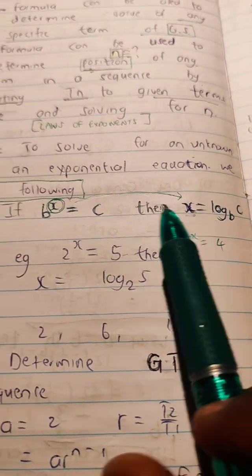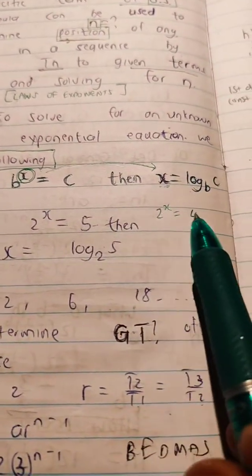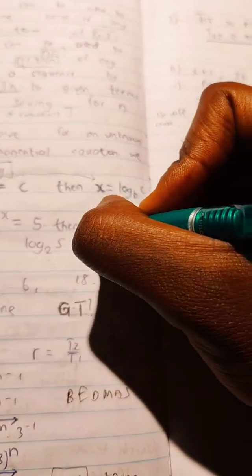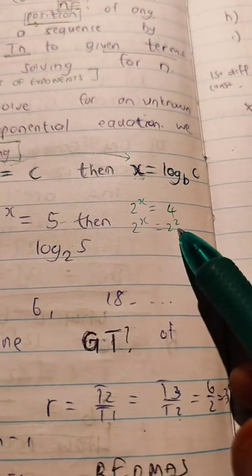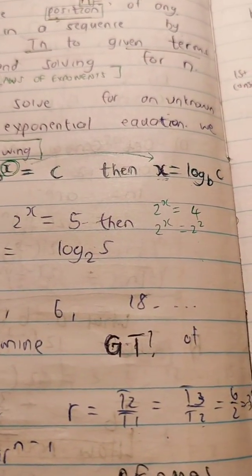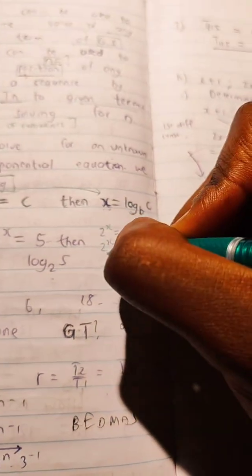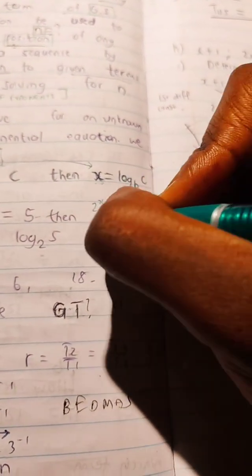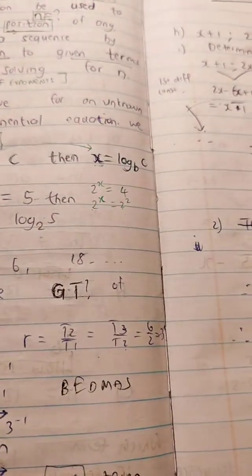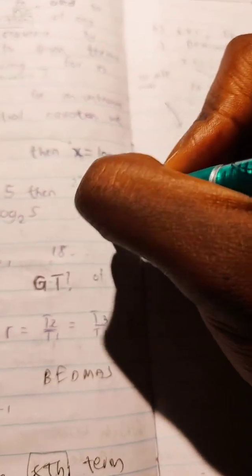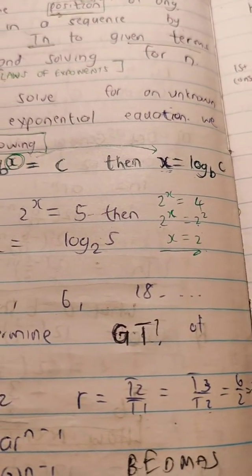You don't even need to use this approach. When the bases are the same, you can take the 4, change it to 2 to the power 2. We drop the base and equate the exponents. So the answer here would be x is equal to 2.